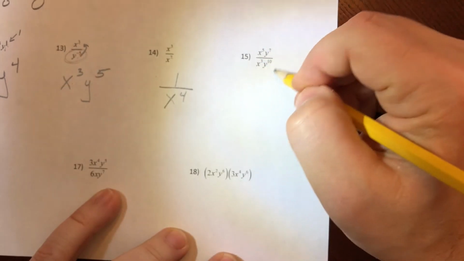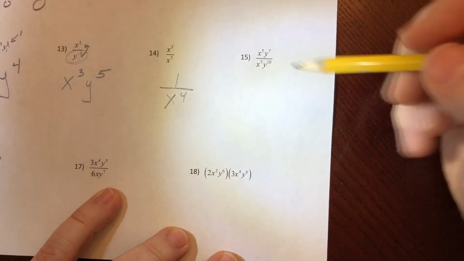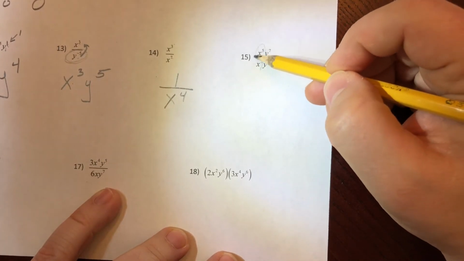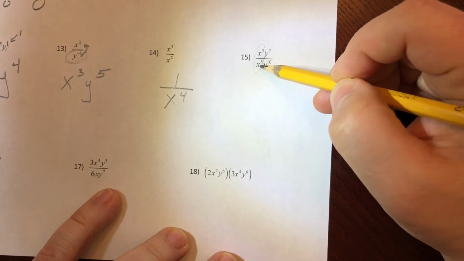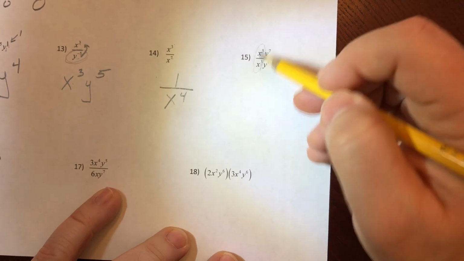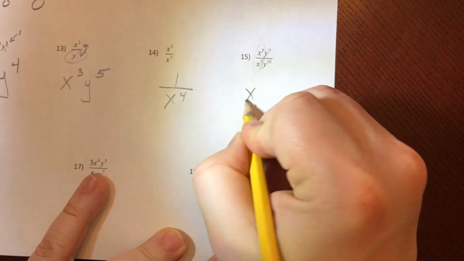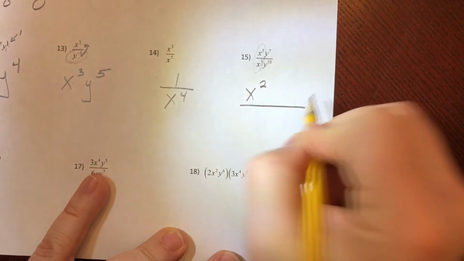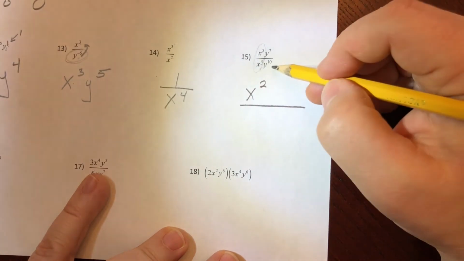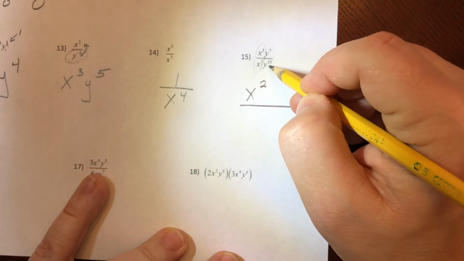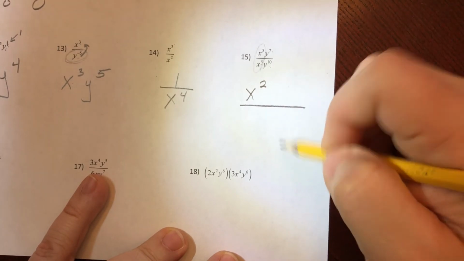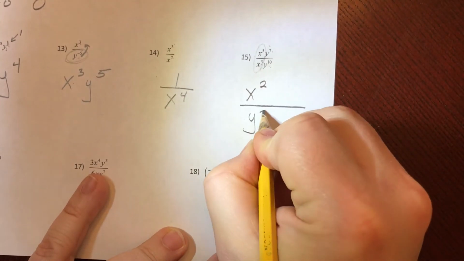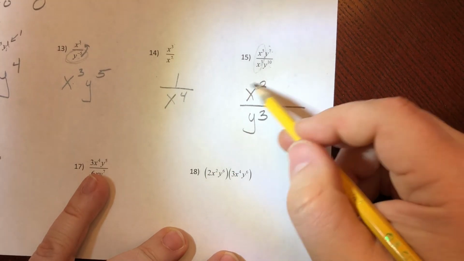All right, so this one kind of has 2 different things we can play with. Here, we've got x's. We've got 5 x's on top and 3 x's on the bottom. If I started canceling, I'd be left with 2 x's on the top. And for the y's, I'd have 10 on the bottom and 7 on top. Cancel, cancel, cancel, cancel, cancel, cancel. And we'd end up with 3 y's left on the bottom. That would be the answer to that one.